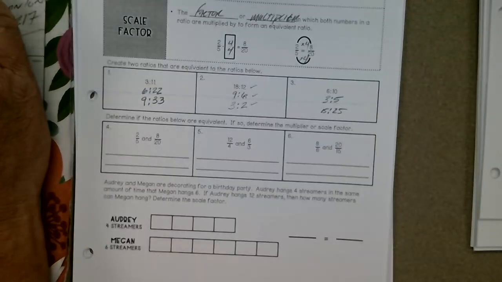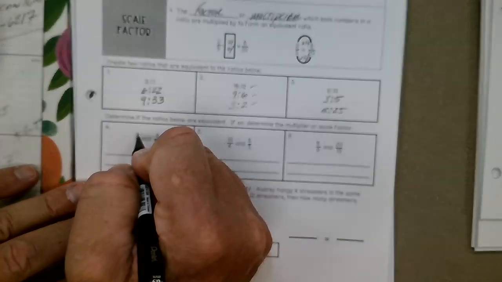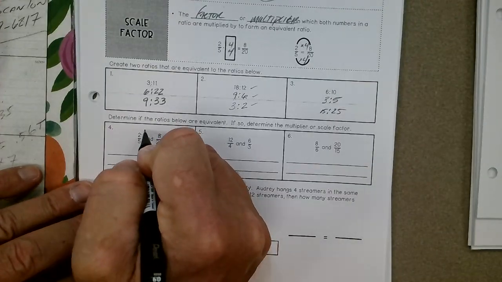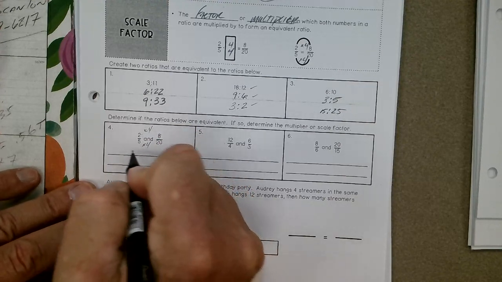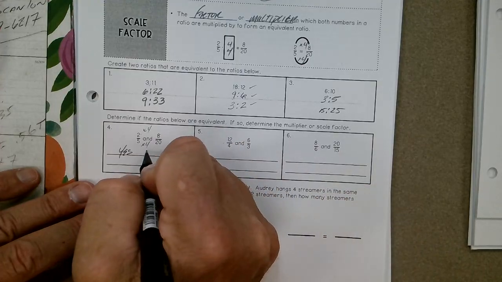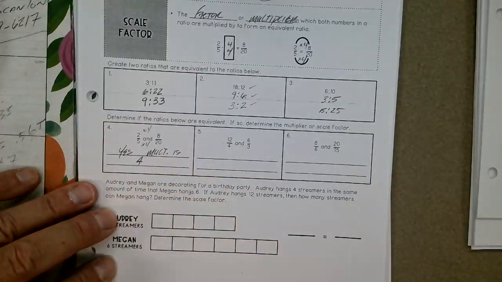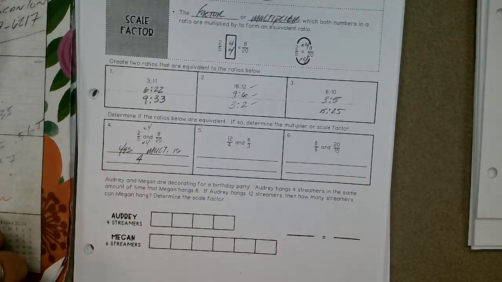All right, next up. Determine if the ratios below are equivalent. If so, determine the multiplier or scale factor. So what did they multiply it by to go up, and what did they multiply it by to go down? A lot of different ways to do this. Let's start with the first way of just checking. This is times 4. 5 times 4 is 20, so yes, they're equal. All right, and the multiplier is 4. Makes sense?